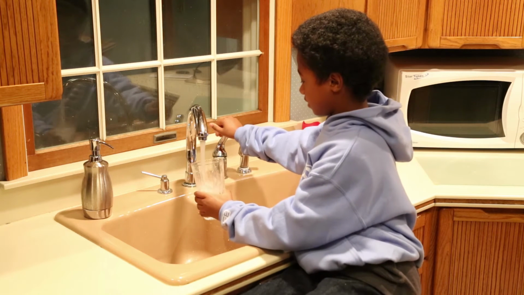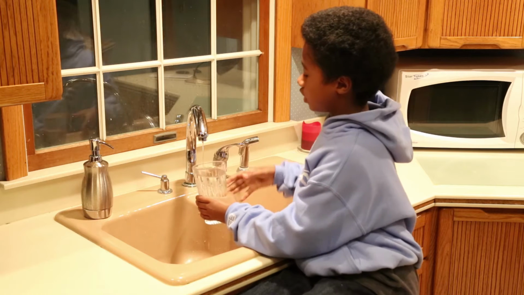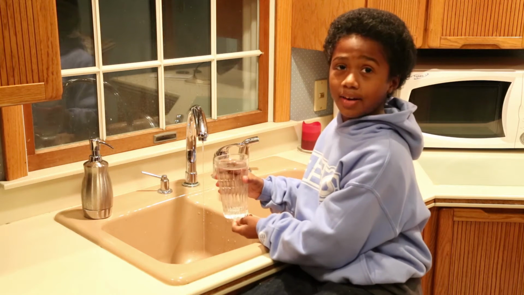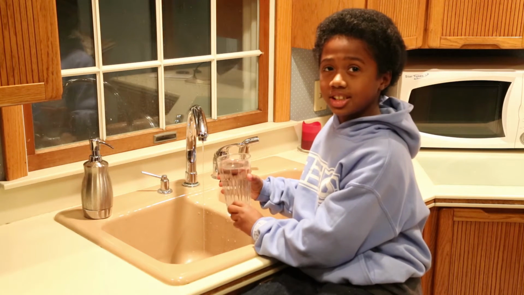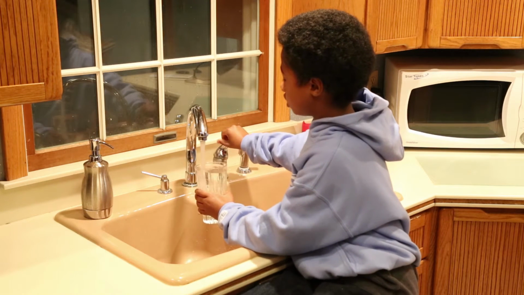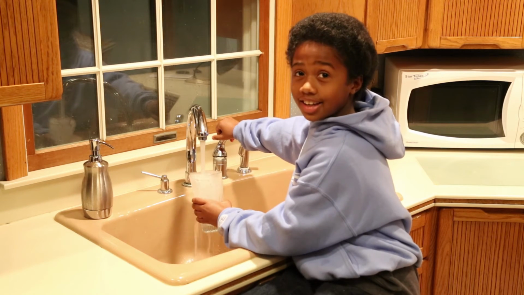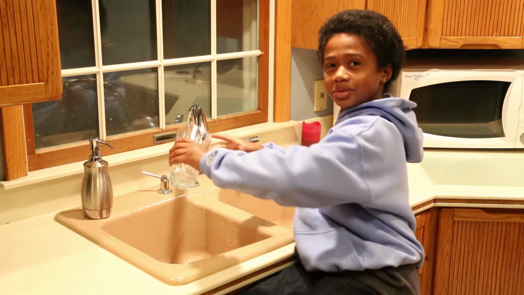But now, with the glass filled to the top, it would be a perfectly exposed image. But if your water is overflowing, it would result in an overexposed picture.